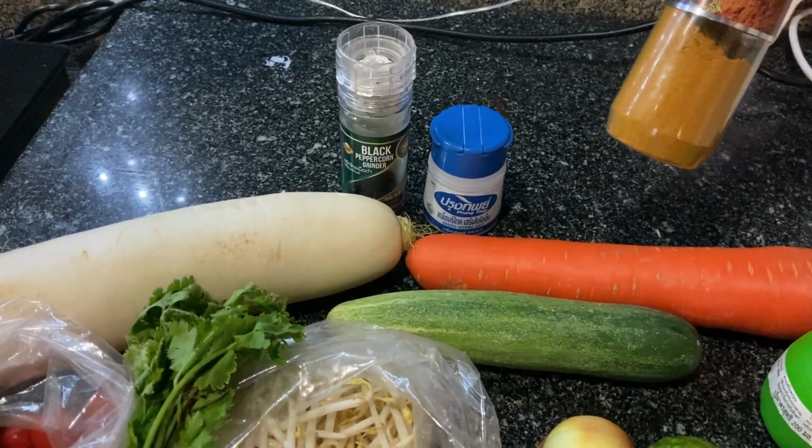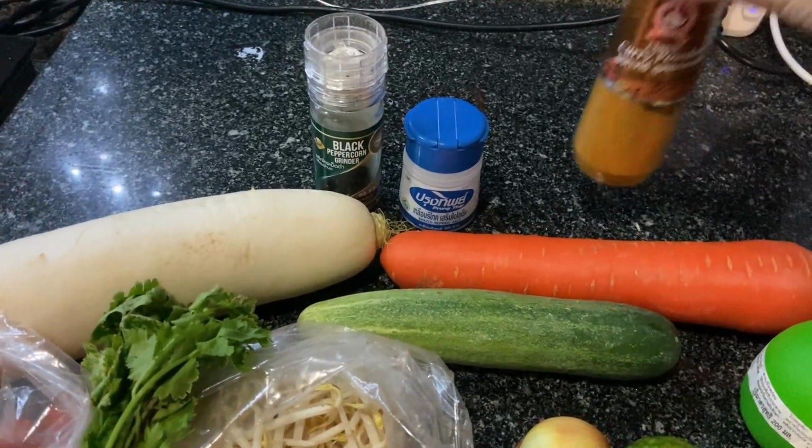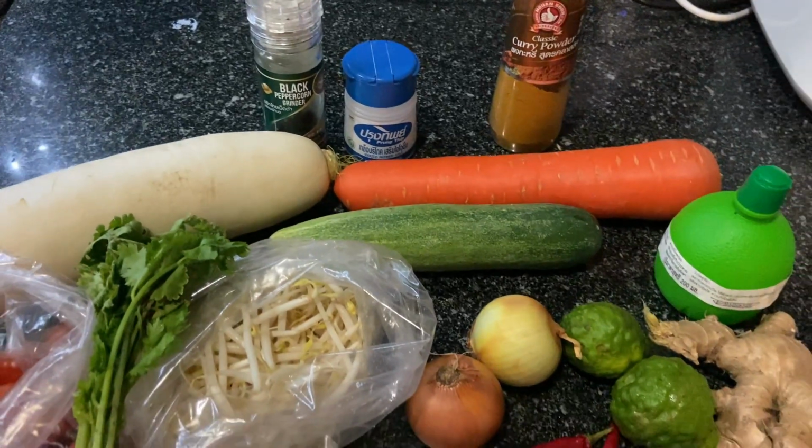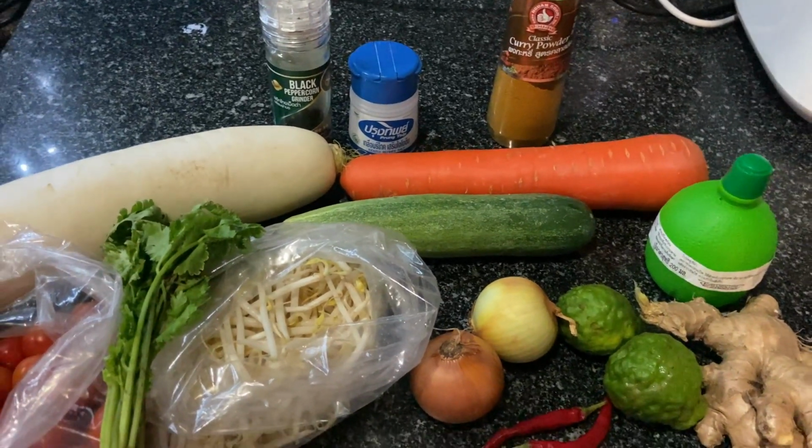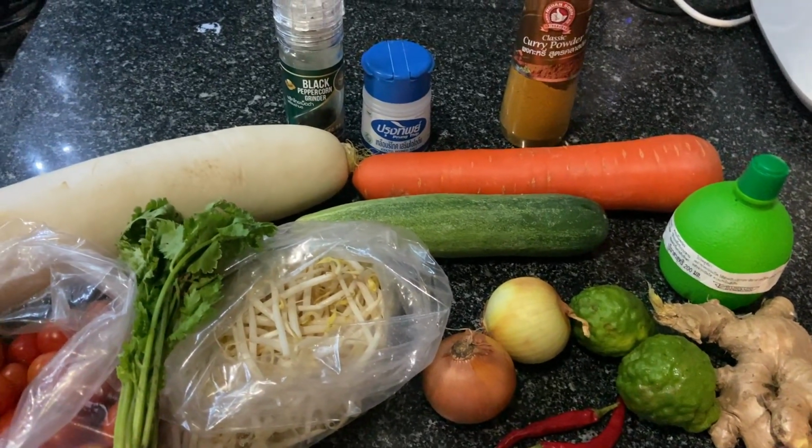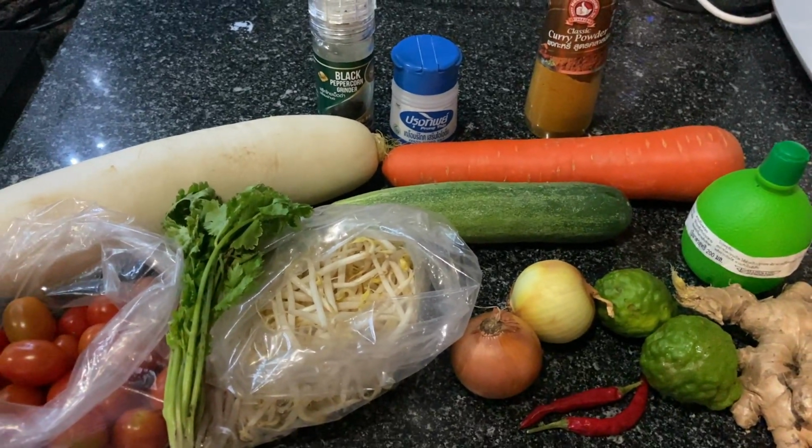I don't know what turns it orange. Maybe it's the ginger once it gets cooked and dried. So anyway, I like the taste of it, so I'm gonna put that in there too.